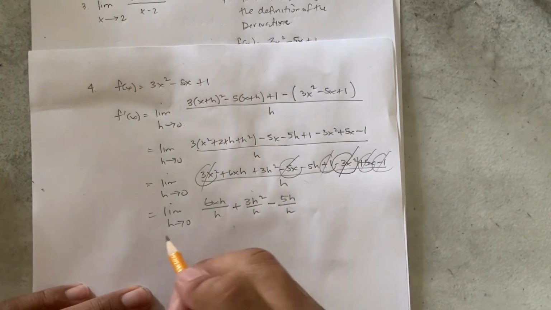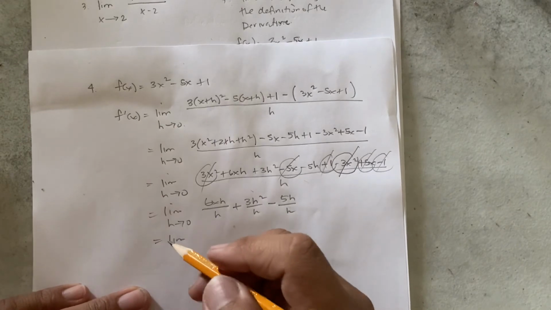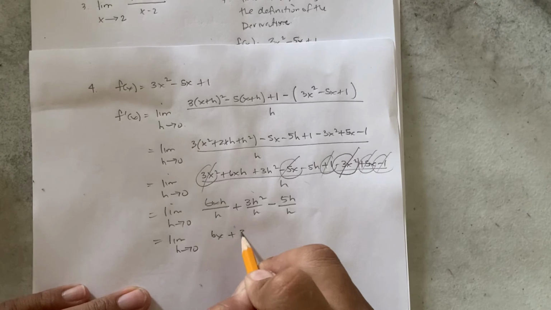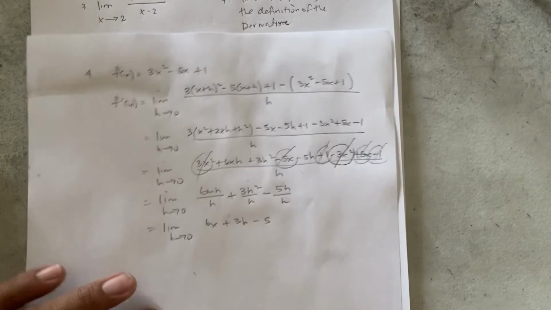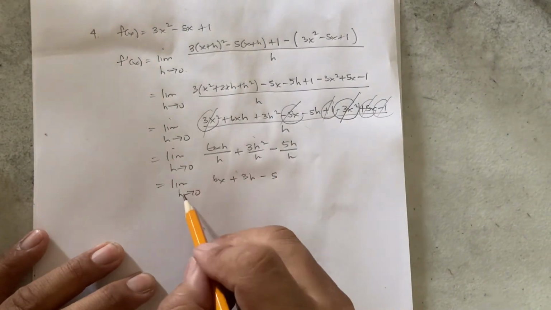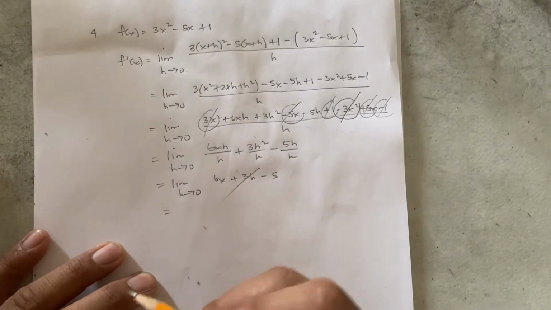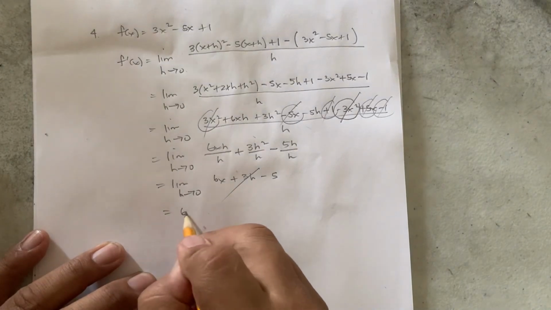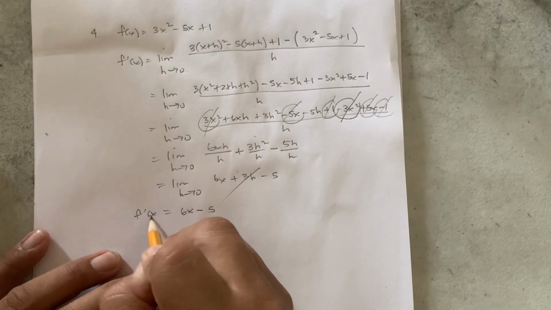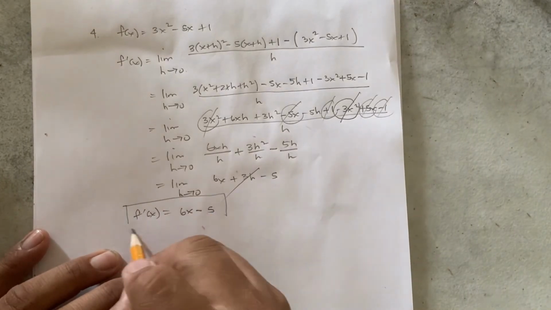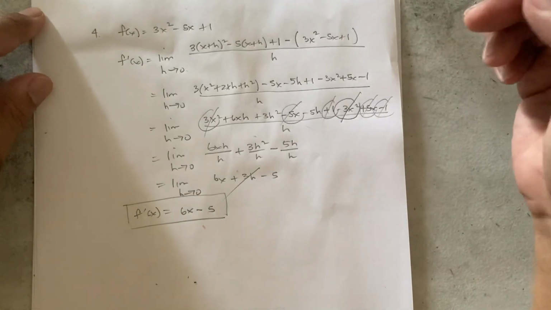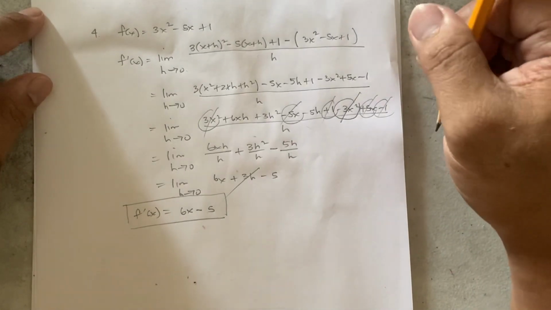Okay, so now, one more step. Limit as h approaches 0 of 6x plus 3h minus 5. Once you get it into its reduced polynomial here, substitute 0 in there, and what you end up with is 6x minus 5. So the derivative of f of x equals 3x squared minus 5x plus 1, using the definition of the derivative, is 6x minus 5.